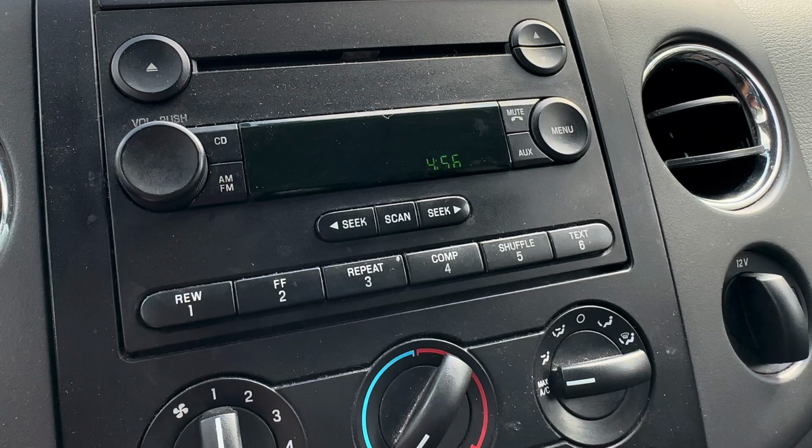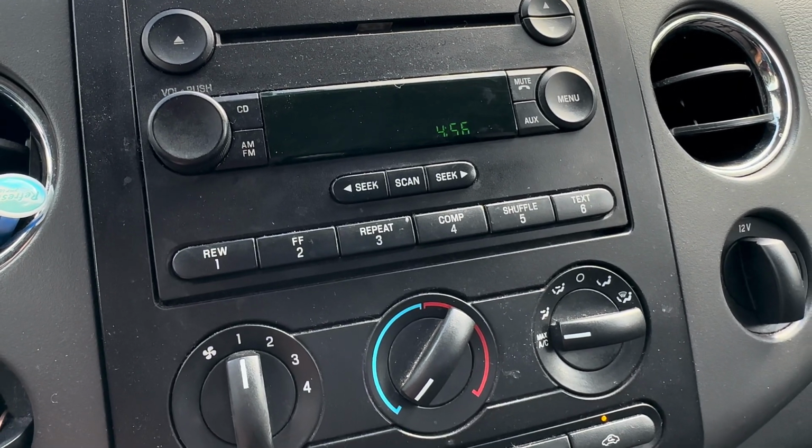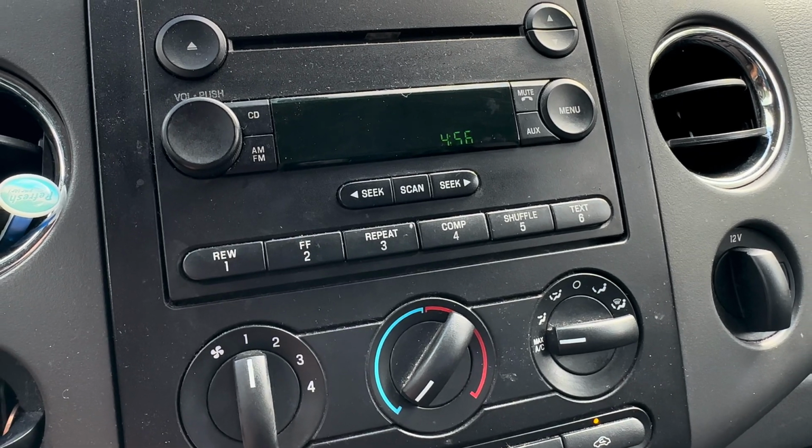So there you go, quick video how to change the time in your F-150, and it may apply to other Fords as well. Thanks for watching.